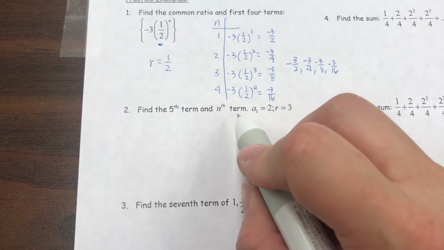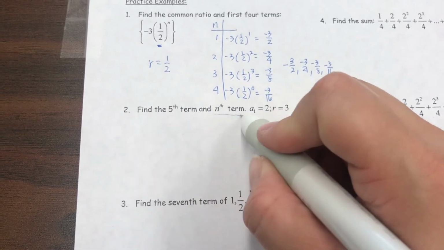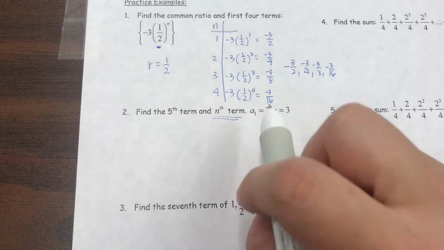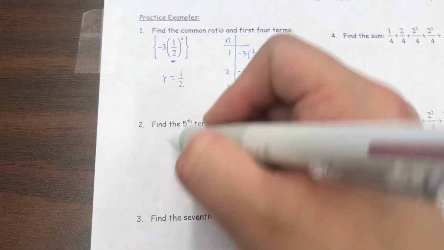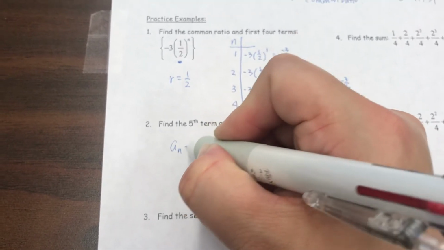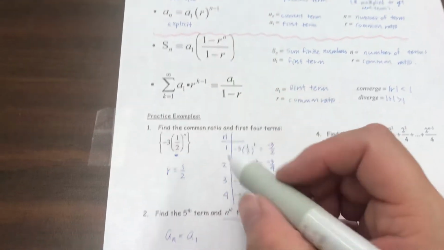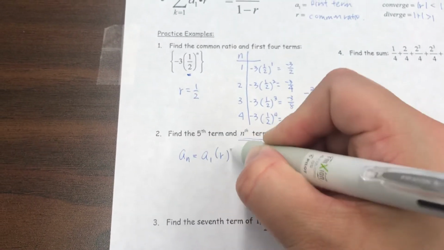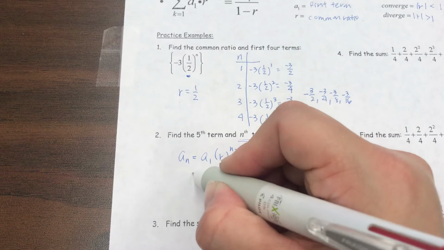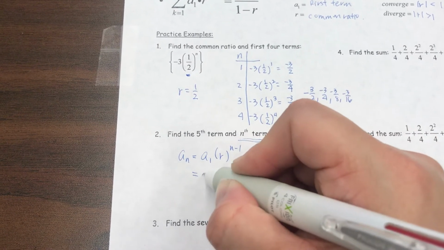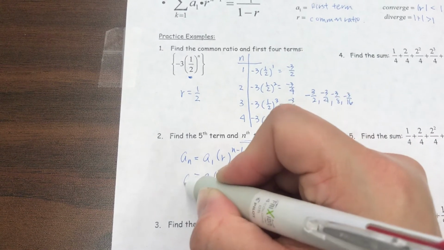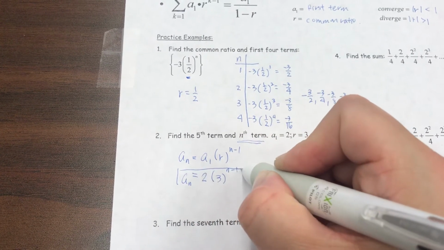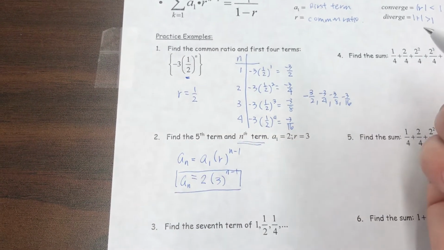Find the fifth term and nth term. Nth term means finding the formula. So we're actually going to do this backwards. We're going to do the nth term first and then go back and figure out what the fifth term is. The formula for nth term says a sub n is equal to a1, looking up here, second formula here, times r to the n minus 1 power. So if you plug in everything we do know, a1 is 2, ratio is 3, to the n minus 1. This is your formula for the nth term. Oops, sorry, I crossed through my one.